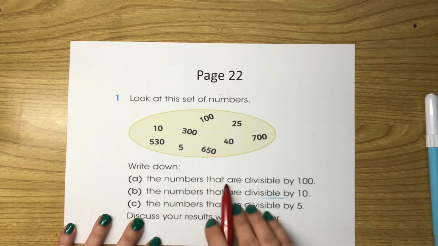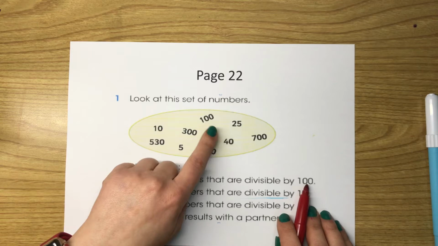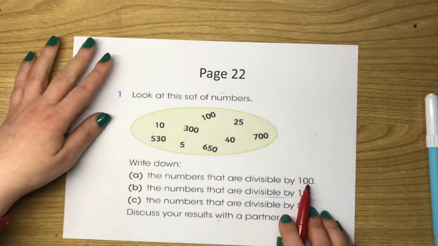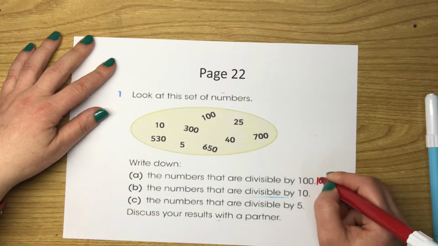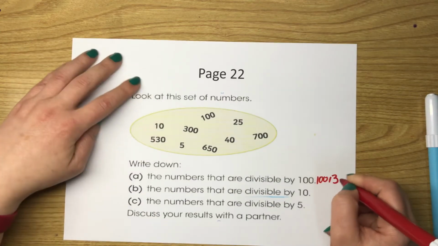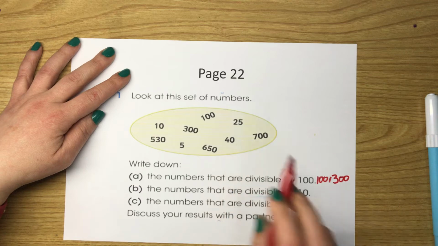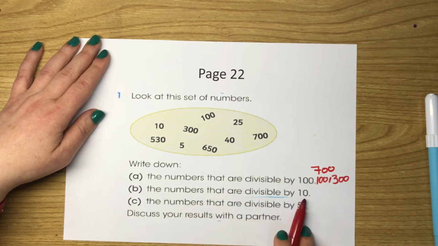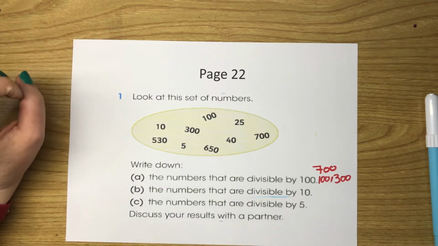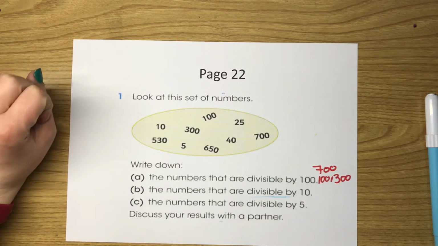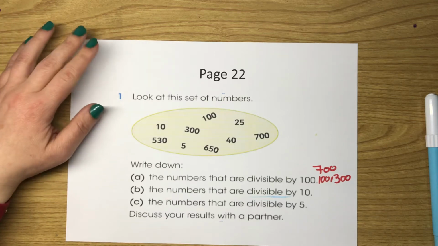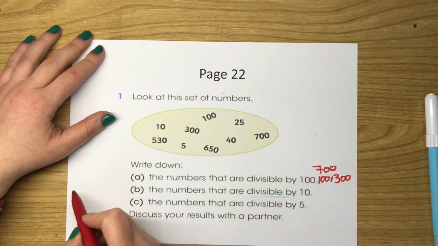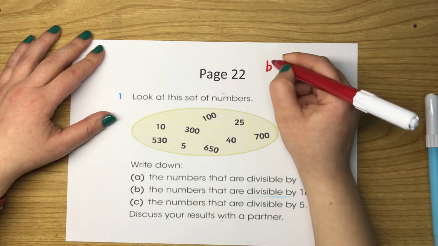Okay, the numbers that are divisible by 100 are the numbers that have 2 zeros in the ones and the tens digit. Can you see? So the answer is 100, 300, and the last one is 700. Okay, the numbers that are divisible by 10. Any number that can be divided by 10 must have a 0 in the ones, such as 100, it ends with the 0. Okay, question number B here.